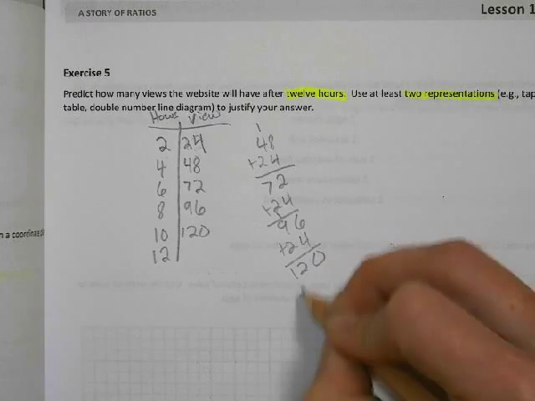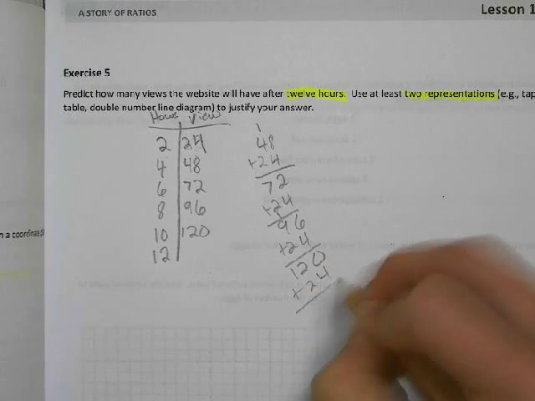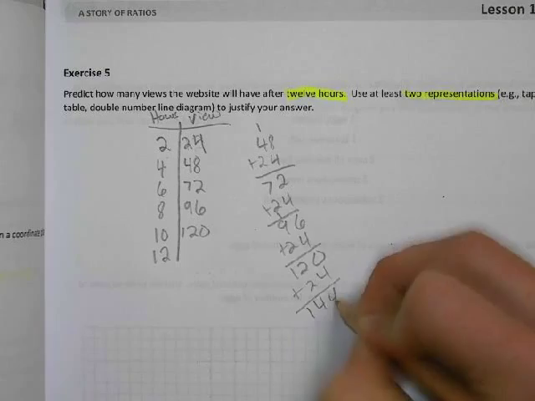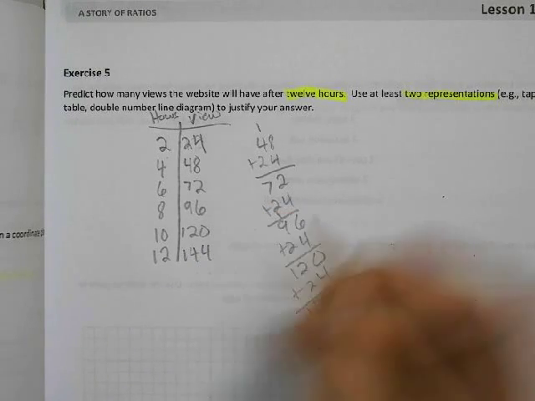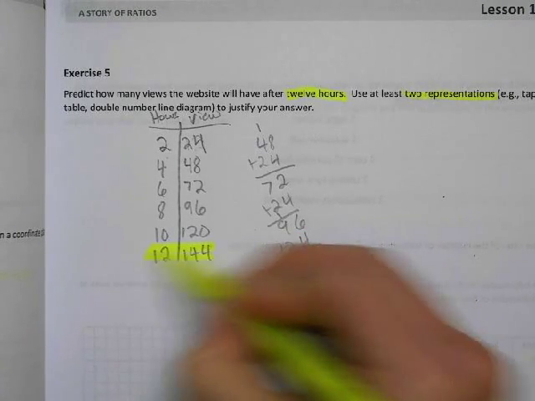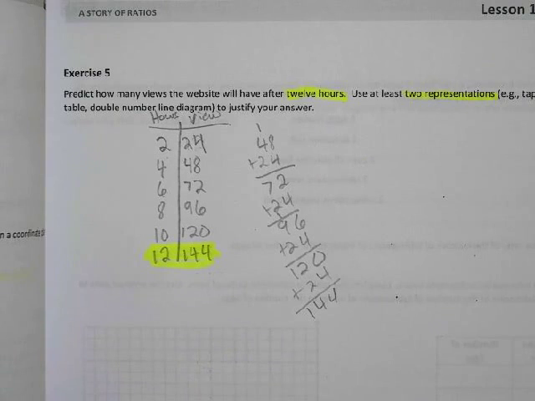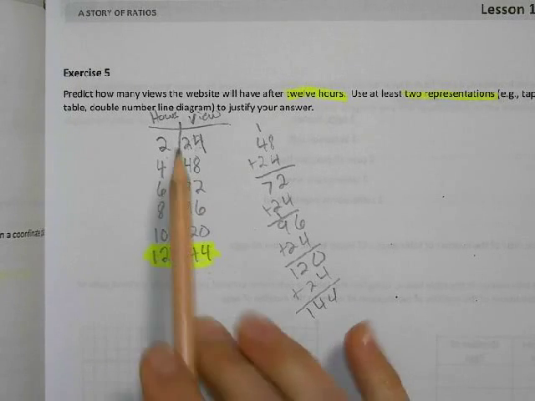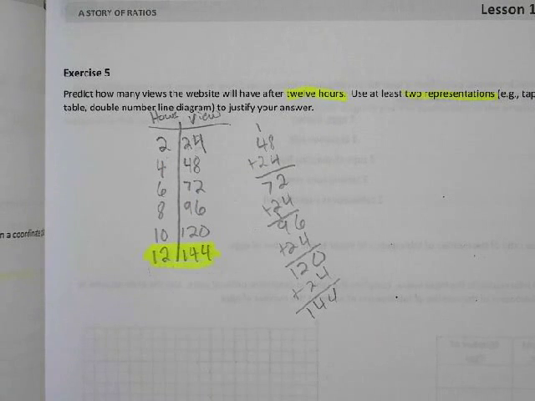And you have plus 24 again, and that's 144. So right here gives me the answer to the question that after 12 hours, there should be 144 views. Instead of skip counting, you also could have used your multiplicative and just taken 12 times 12 to get that.